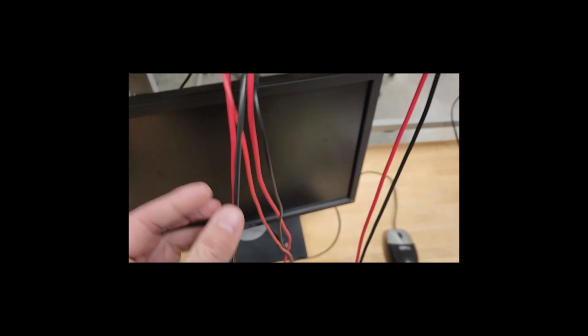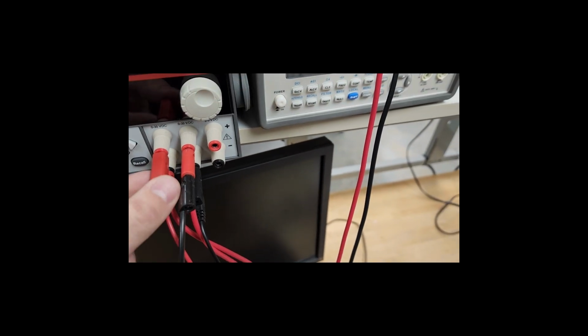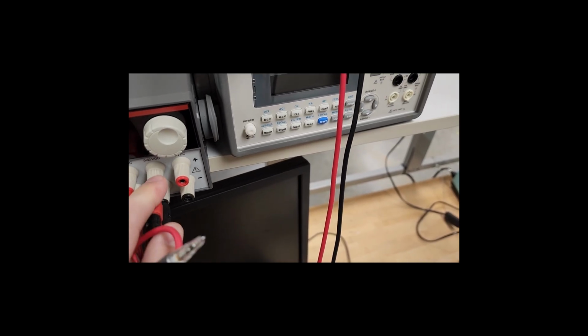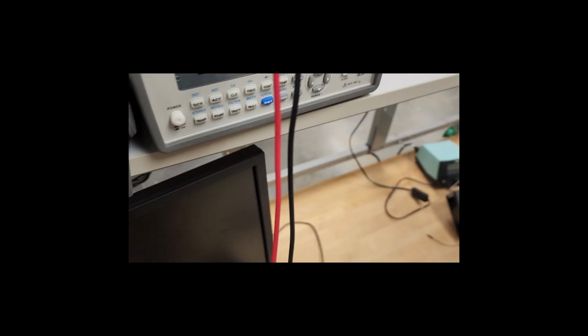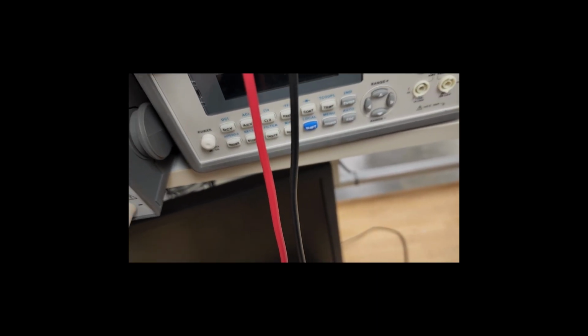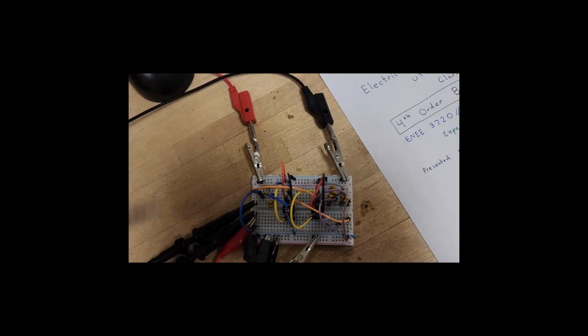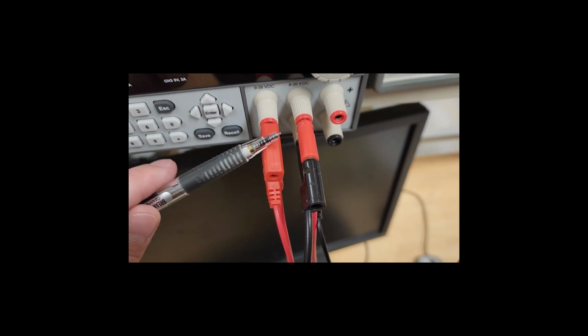The way you're supposed to do it, as you see, I have connected this between the positive of channel 2 and the negative of channel 1, and then I have connected the negative of channel 2 to our negative supply rail, and the positive supply rail came from this side right here.